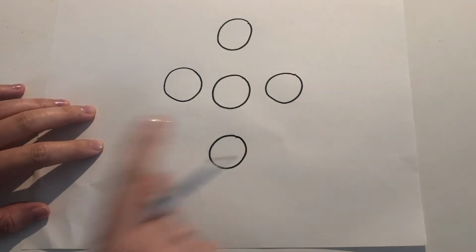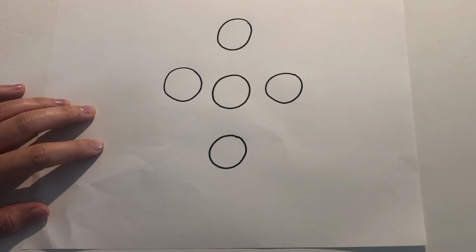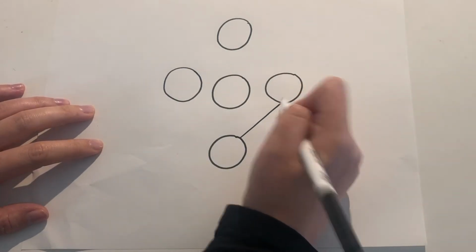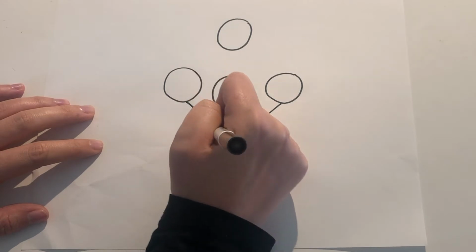These 3 circles represent the similarities between the 2 objects. You're going to draw lines to connect each of these circles to the first circles you drew.